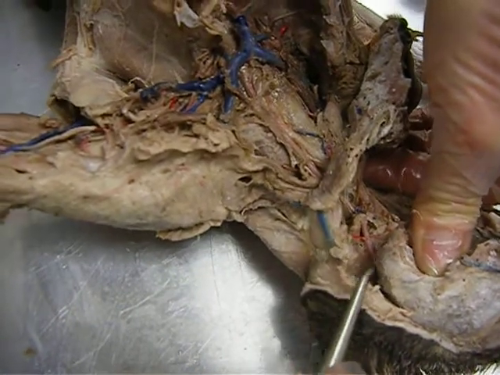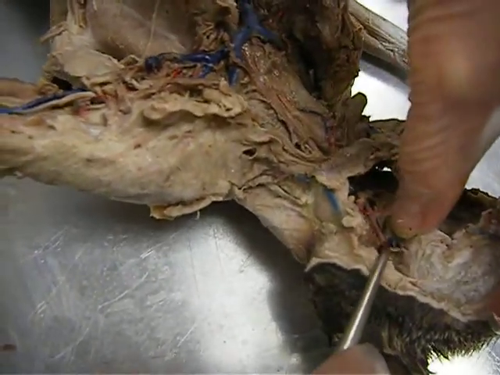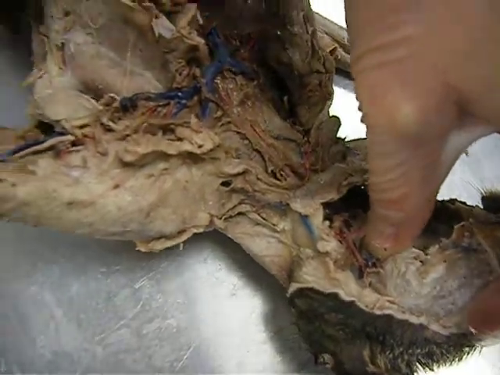Going out to the ear is posterior auricular. Then your next branch is internal and external maxillaries. This is really good.